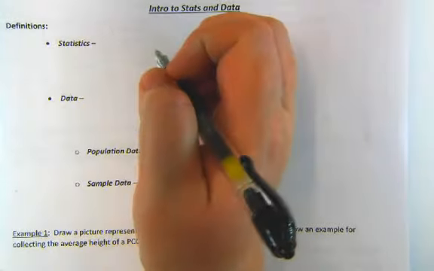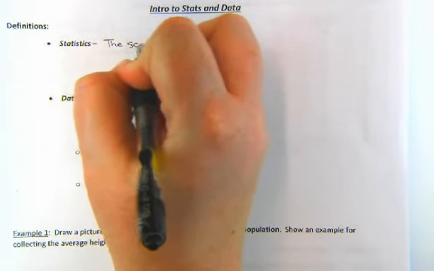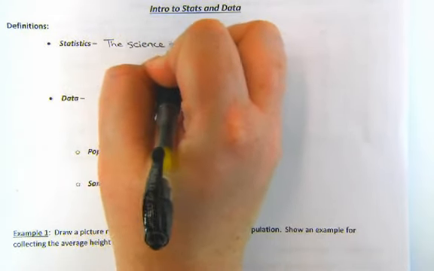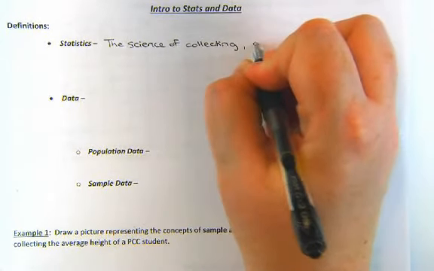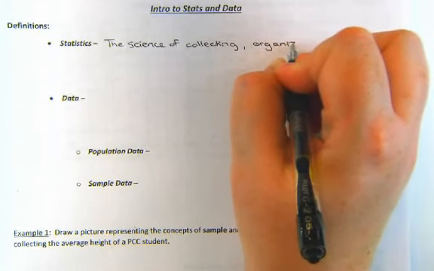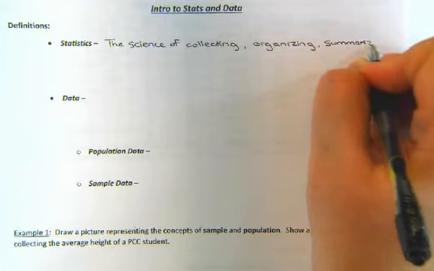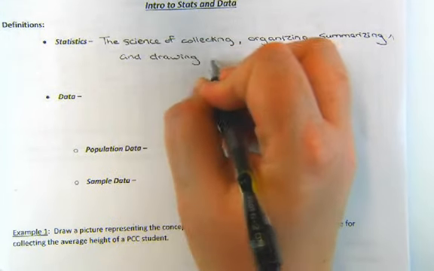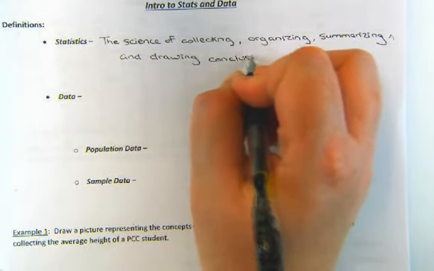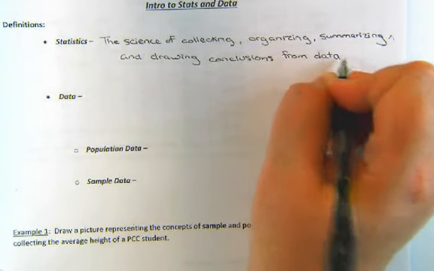So statistics is made up of a few pieces. It's the science of, and what we want to look at is collecting and organizing, summarizing, and drawing conclusions from data. So it's all going to be based around data that we have.